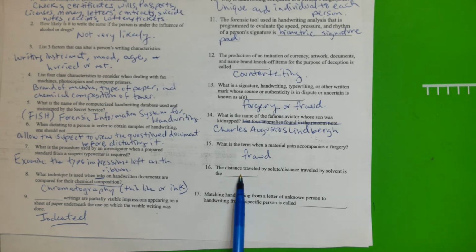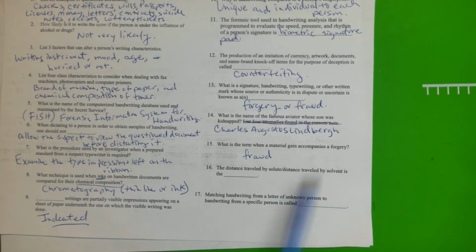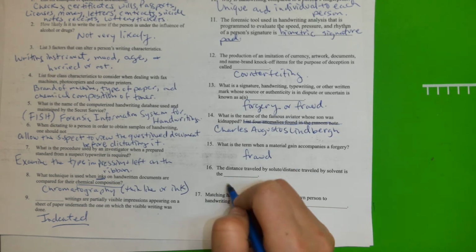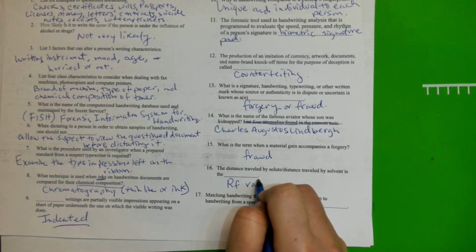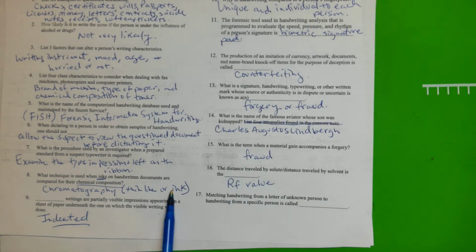Okay, the distance traveled by the solute divided by the distance traveled by the solvent, that's the RF value, and that's part of the chromatography and what you measure.